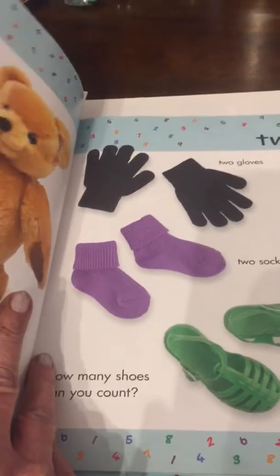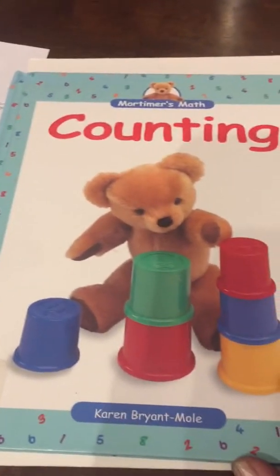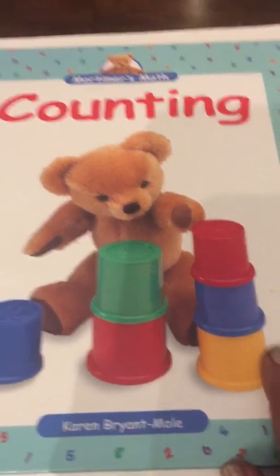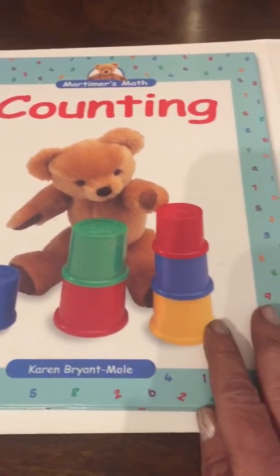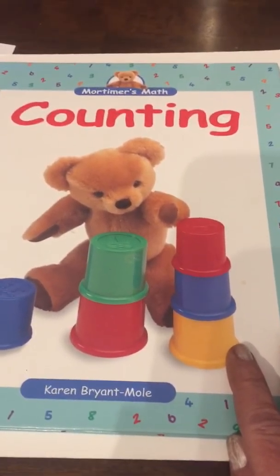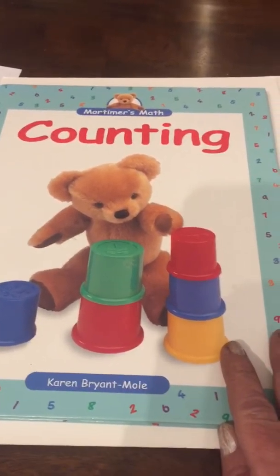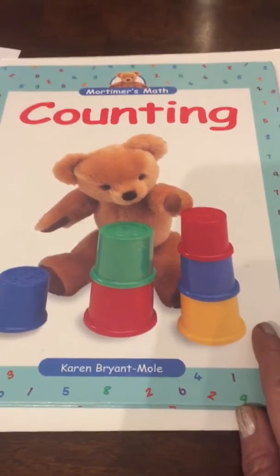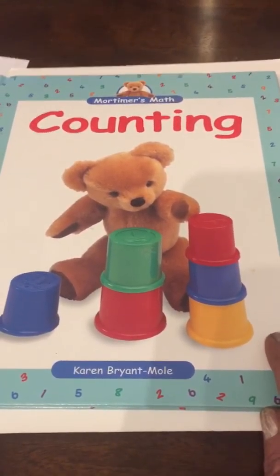So with this listening strategy, in reading the book, it's going to help me see if my students are comprehending identifying numbers as well as the counting concept. And this is called incorporation of a listening strategy.